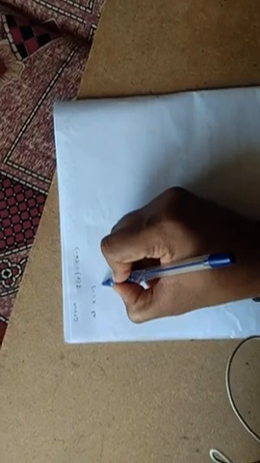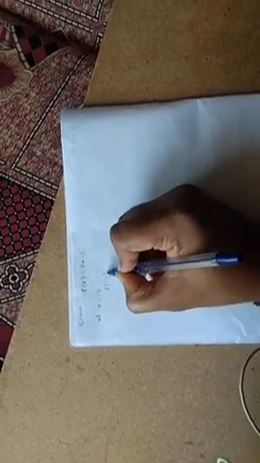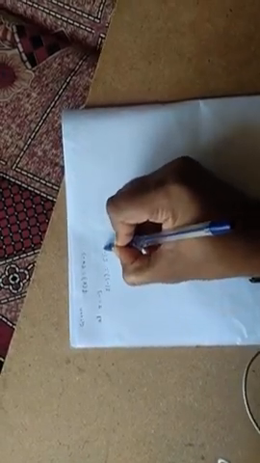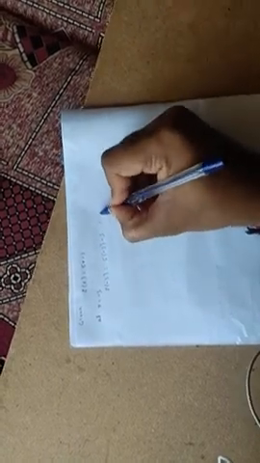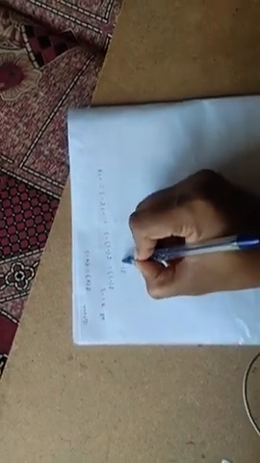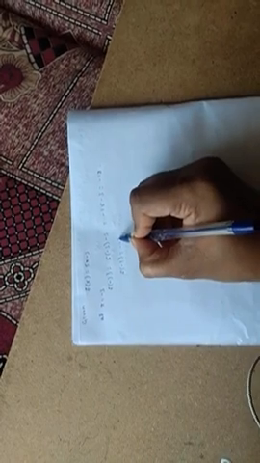Here in the second one, the given function is f of x is equal to 5x minus 3. At x is equal to minus 3, we need to check the continuity of the given function. So first we need to apply that. f of minus 3 is equal to 5 into minus 3 minus 3. So 5 into minus 3 is going to be minus 15, minus 3 is equal to minus 18. So f of minus 3 is equal to minus 18.